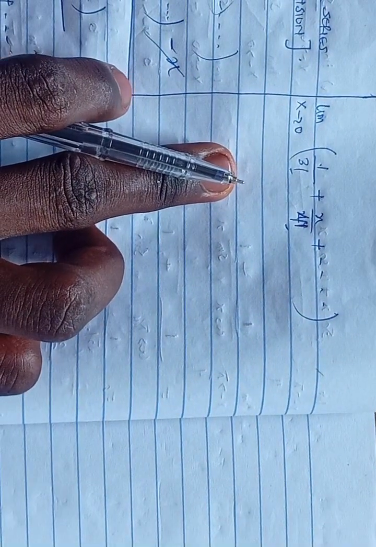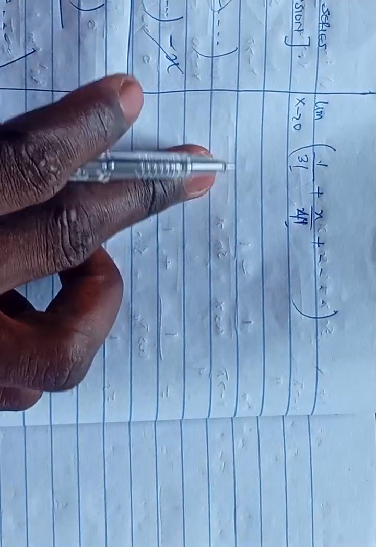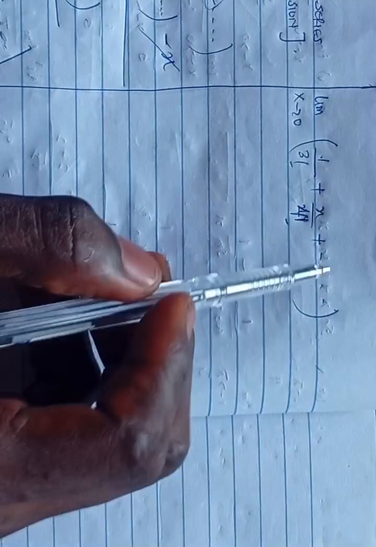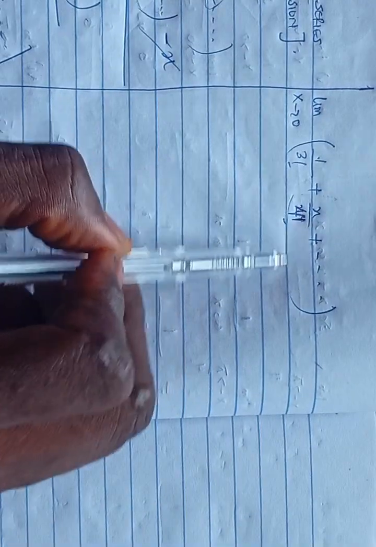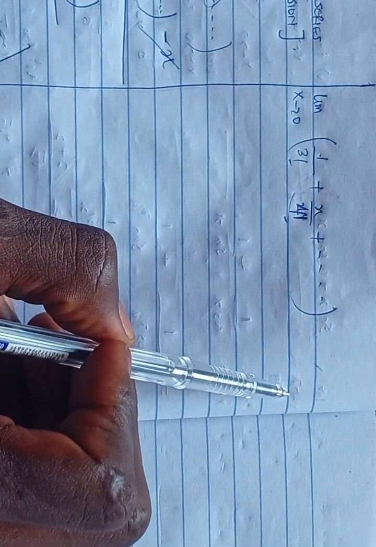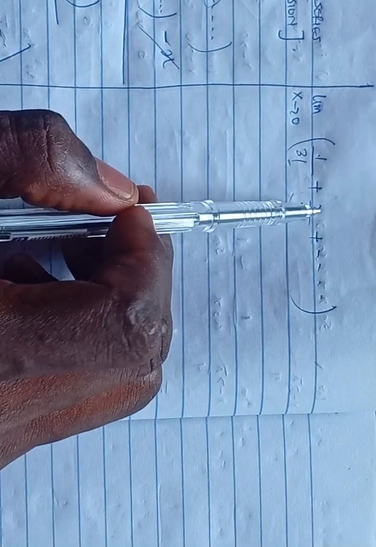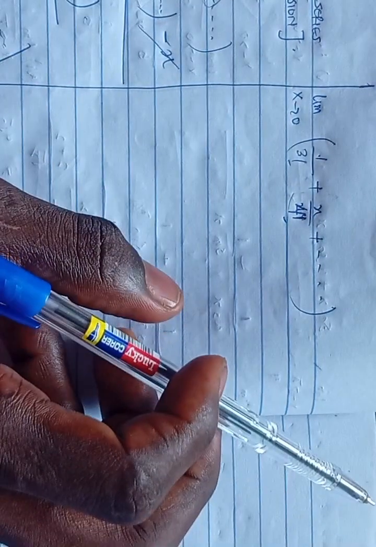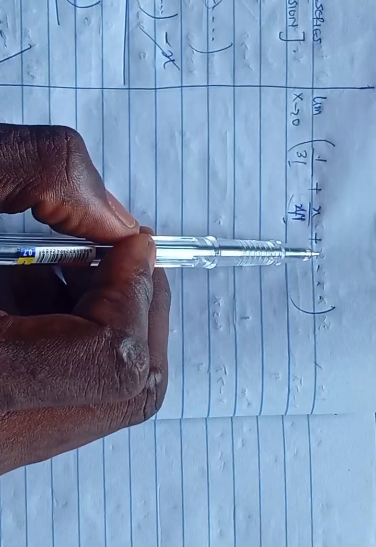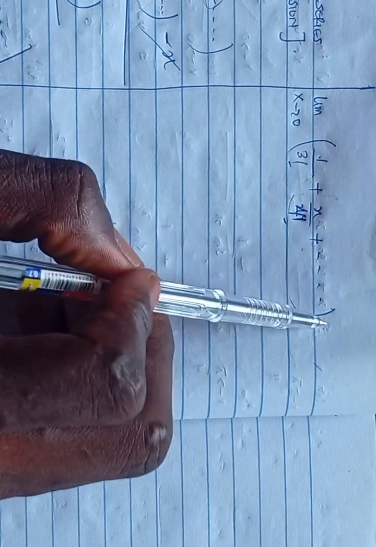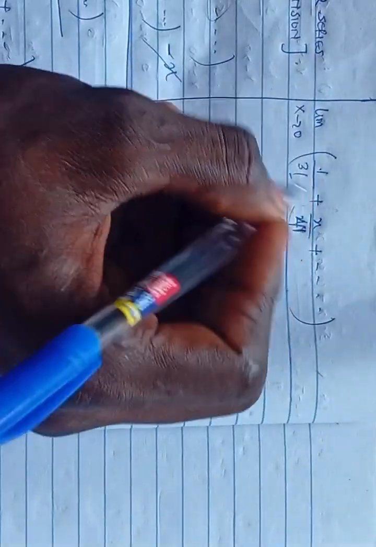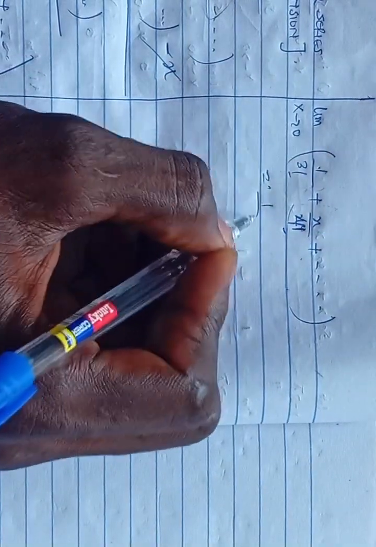So now as x tends to 0, this one is a constant, it will stay. But from this one up to where it stopped, all of them will be 0 because each of them will have x at the top. You understand? That is 0. The next one will be 0 over 5 factorial, 0 over 6 factorial, and they all tend to 0. So it means that it is only this one that stays, which is 1 over 6. Do you understand?